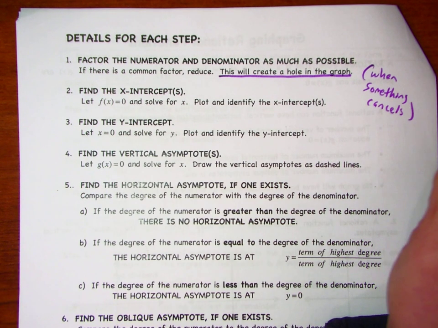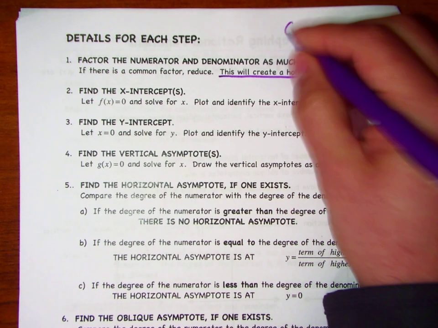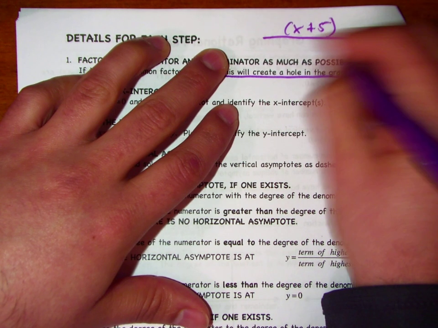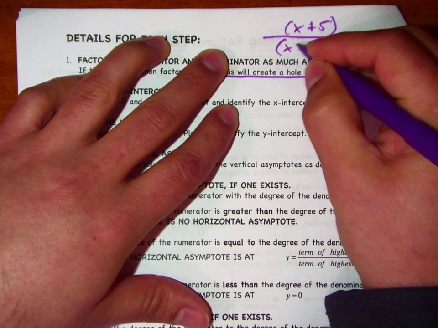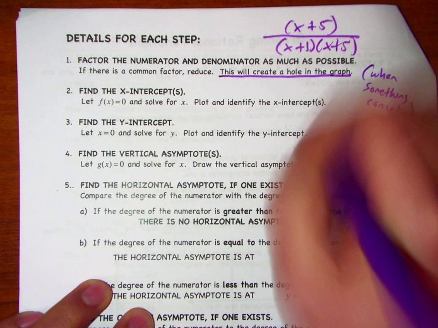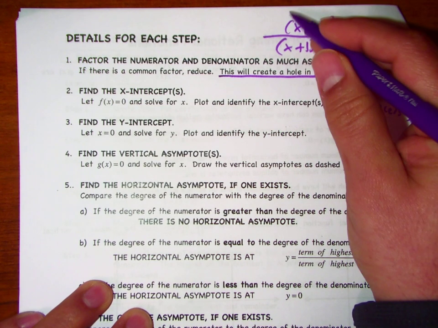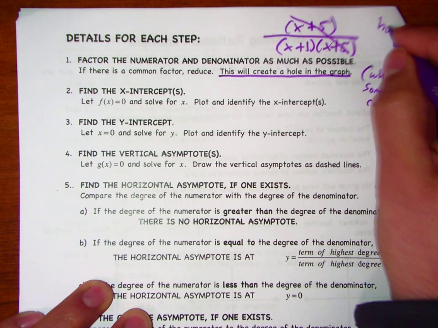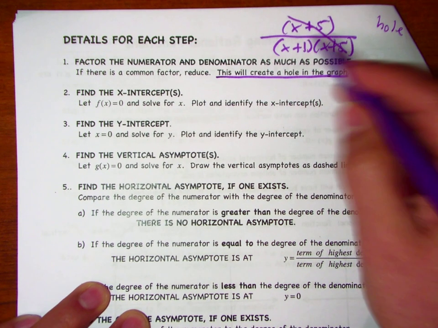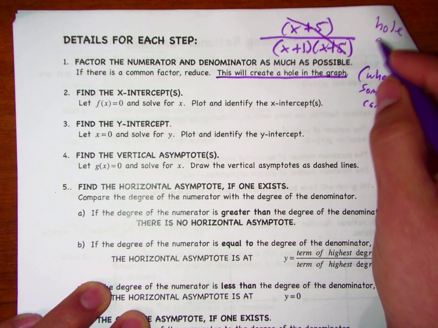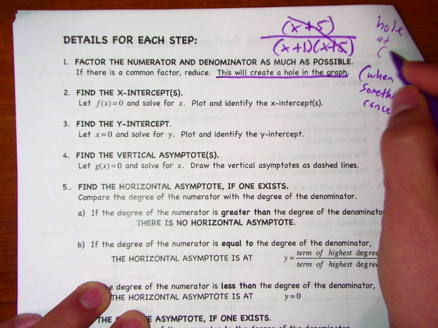For example, if I factor out x plus 5, let's just pretend that we have something like this. These end up canceling out. And we'll fill in more of the details, but since x plus 5 cancels out, there's going to be a hole at x equals negative 5.